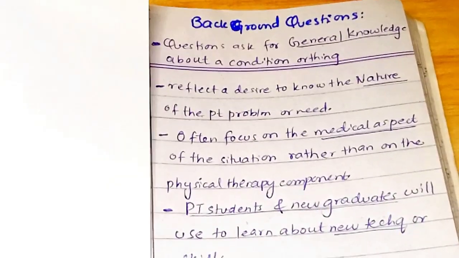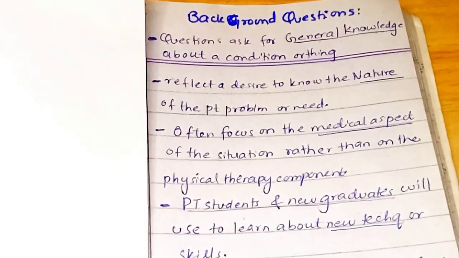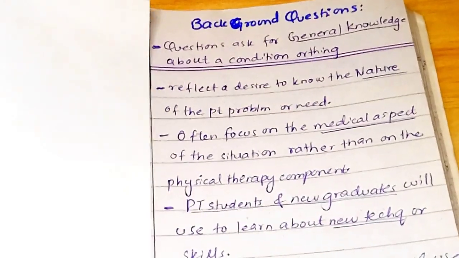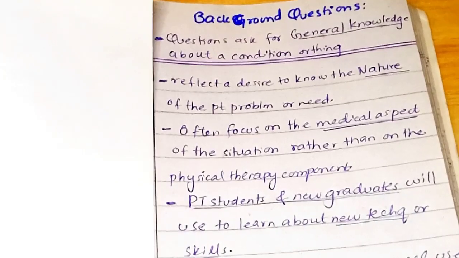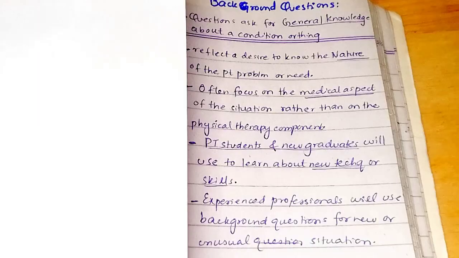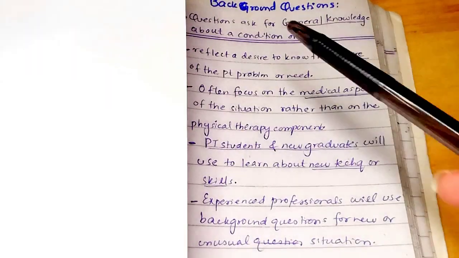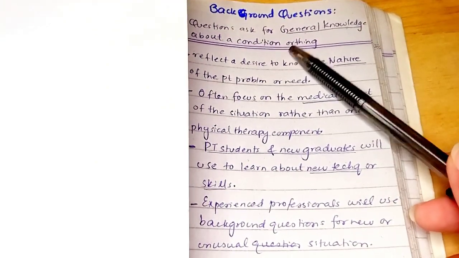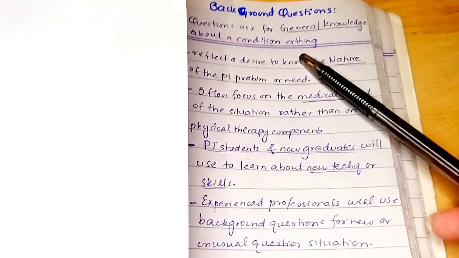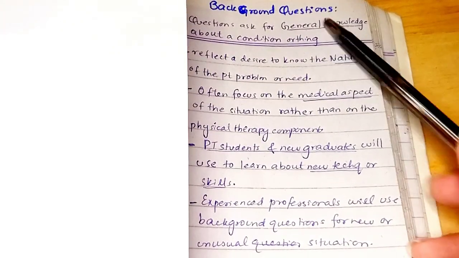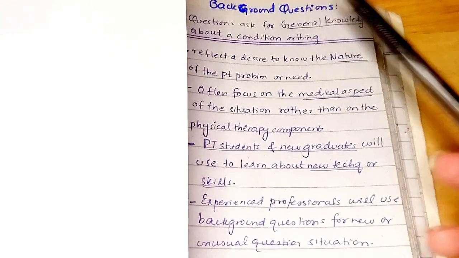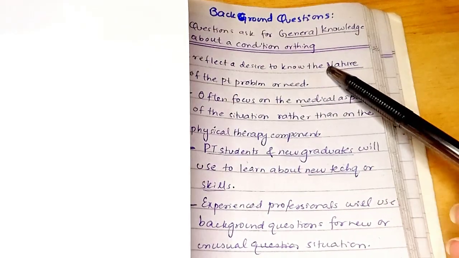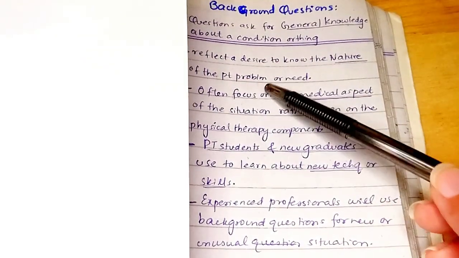Alright guys, now let's discuss the last part of this lecture, and that is the types of questions. The questions can be background questions and foreground questions. Let's discuss them one by one. First of all, we have the background questions, and these are the questions that are asked for general knowledge about a condition or a thing. They reflect a desire to know about the nature of the patient, problem, or need.